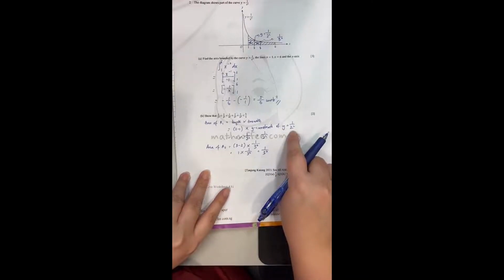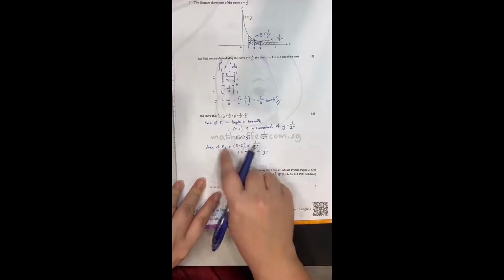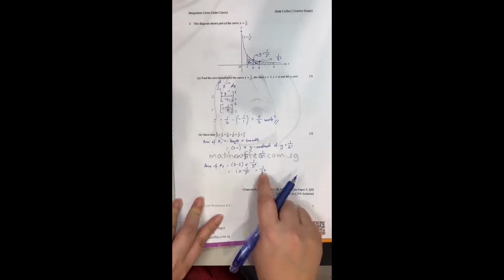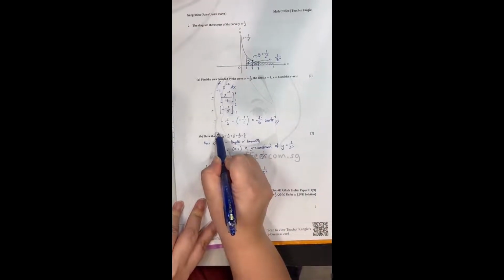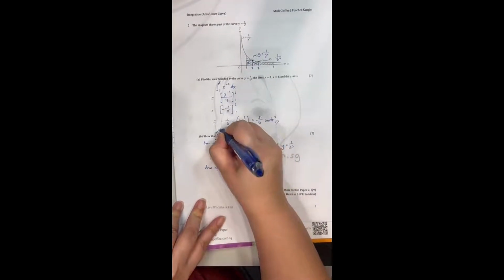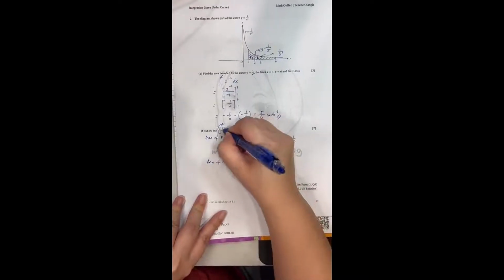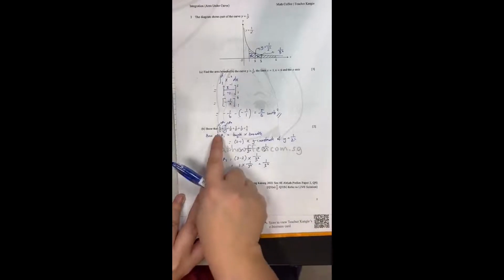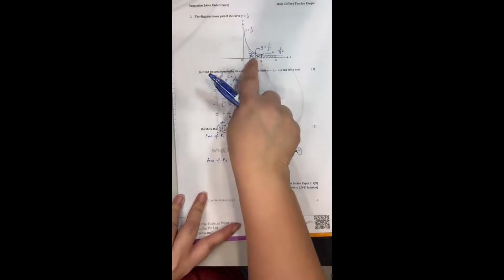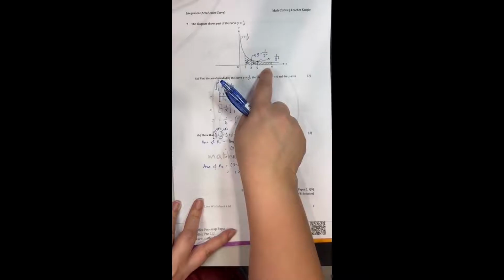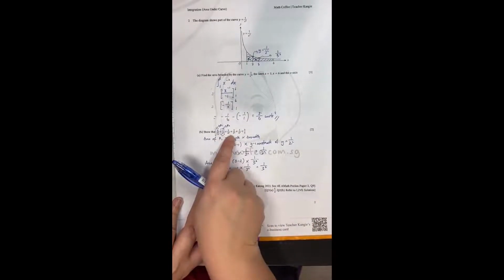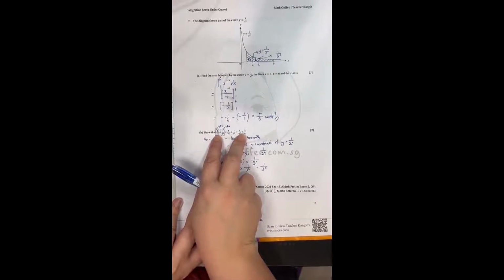So now we can see the pattern already, right? The area of R1 is 1 over 2 squared, the area of R2 is 1 over 3 squared. Now you look at this part. This is R1, this is R2. Of course, it's going to repeat all the way up to 6 here. So R1, R2, R3, all these add together.